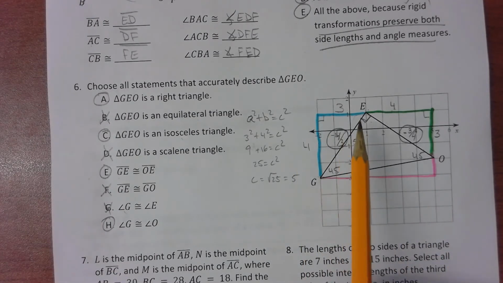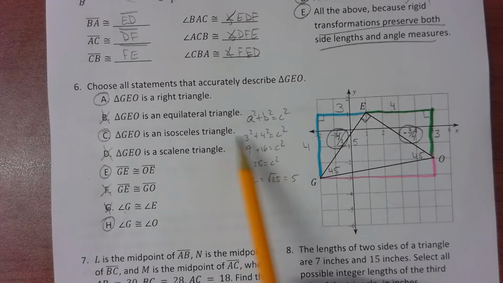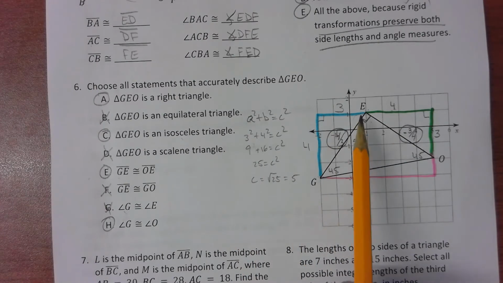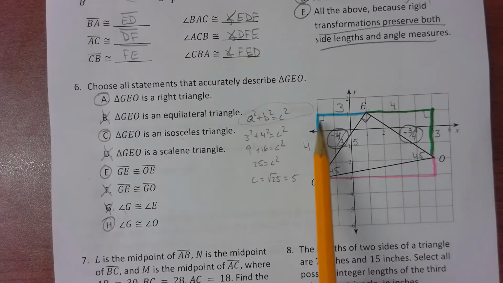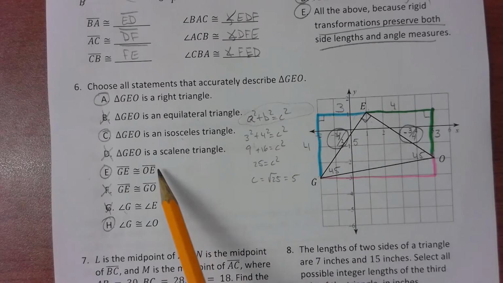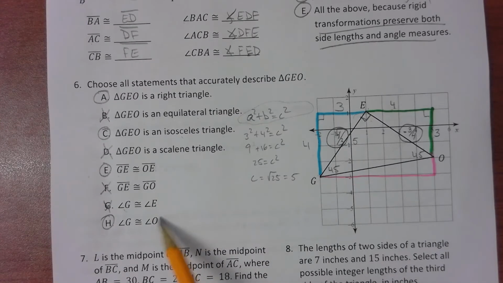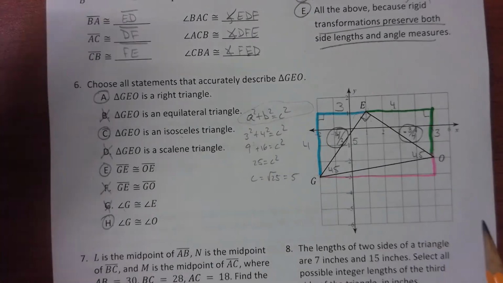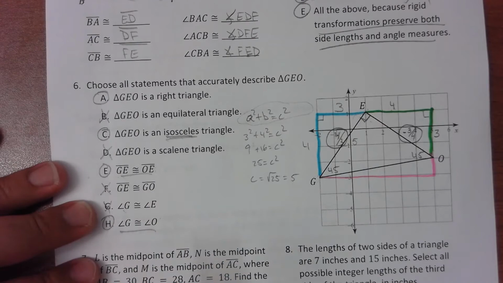So it's a right triangle because my slopes were opposite reciprocals. That's unit 1. It's isosceles because this leg is congruent to that leg. I used Pythagorean theorem to figure that out, creating my right triangle. Unit 1. Because it's isosceles, there's my two congruent sides, there's my two congruent angles. That's unit 3. The fact that an isosceles triangle has two congruent sides and two congruent angles.